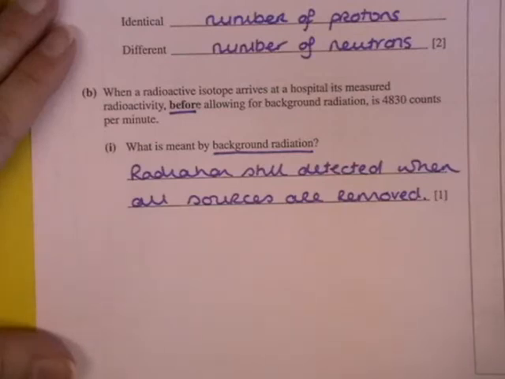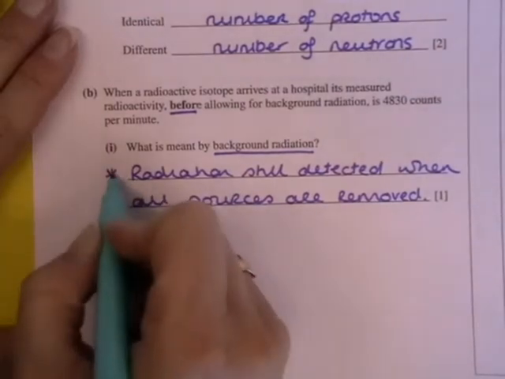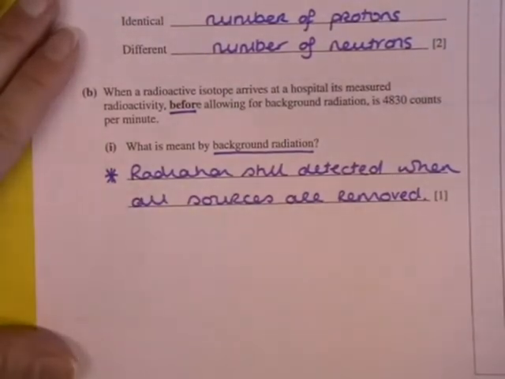It was not sufficient in this exam paper to say the naturally occurring background radiation unless you identified a particular source of that radiation. So they were very, very particular here. If you'd said that background radiation is a radiation naturally occurring due to radon gas or radiation from rocks and soil or inside the body and so on, you would have got the mark. But it's not sufficient to say that background radiation is simply that, naturally occurring. That wasn't sufficient. So I think that is a definition that would be very useful to learn. Background radiation is the radiation still detected when all sources are removed.